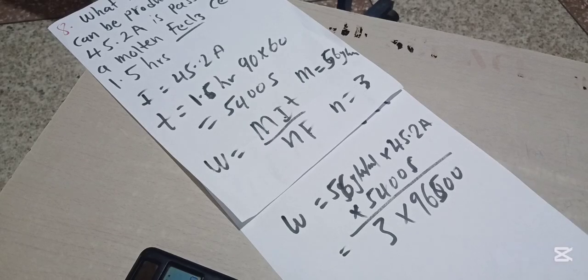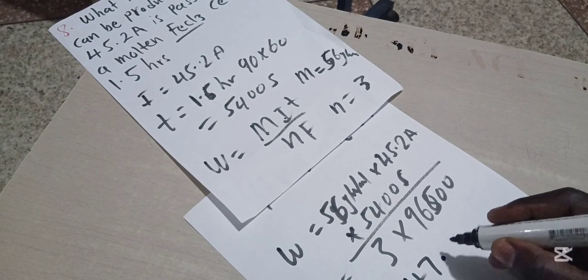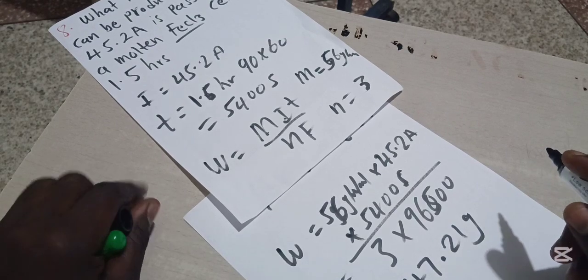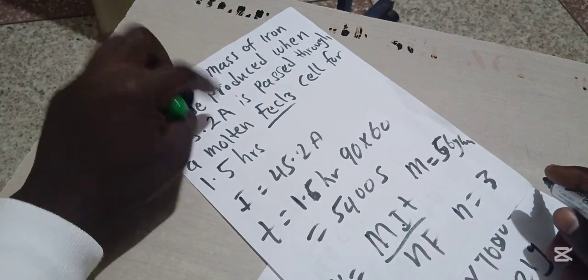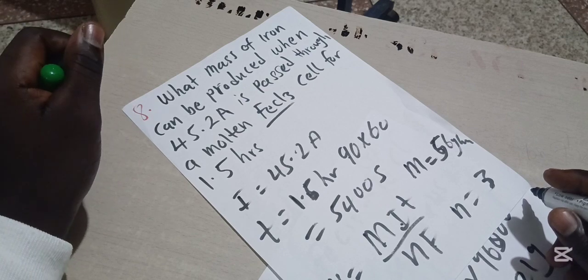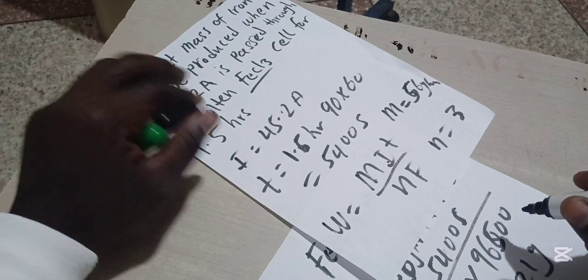This is going to give us 47.21 grams. So this is the mass of iron that can be produced when 45.2 ampere current is passed through a molten FeCl3 cell for 1.5 hours.